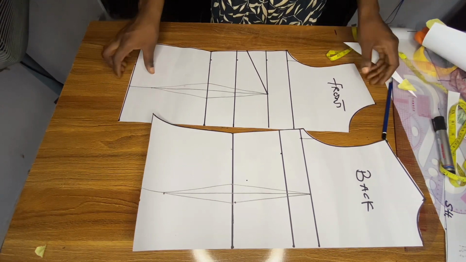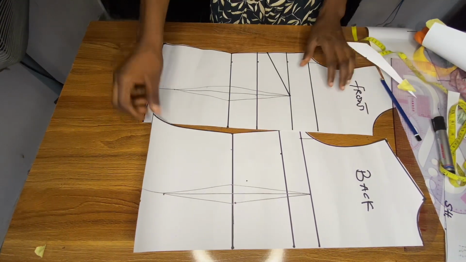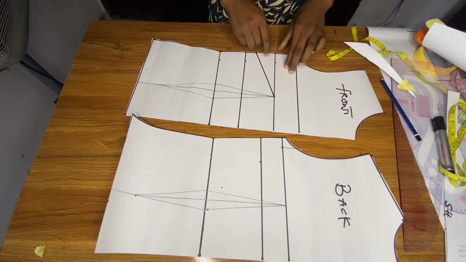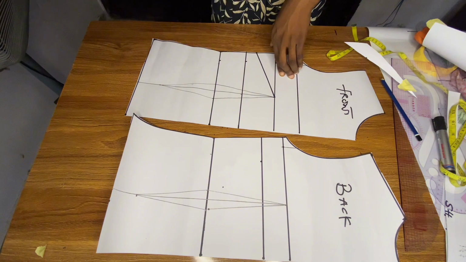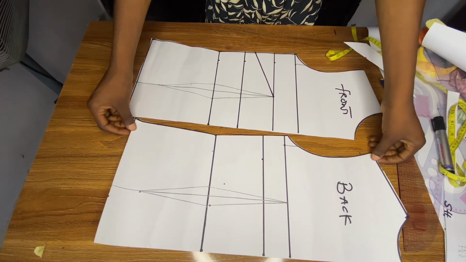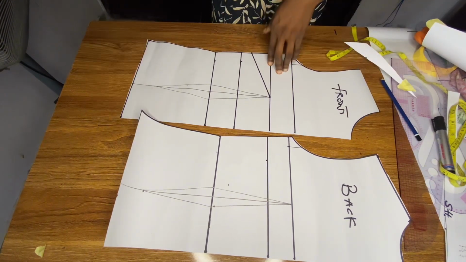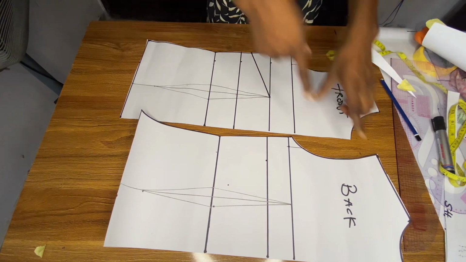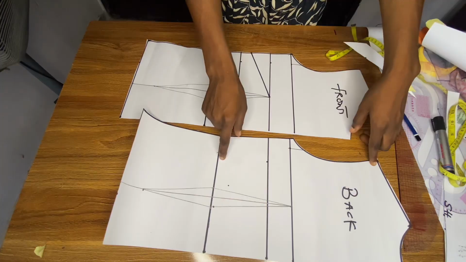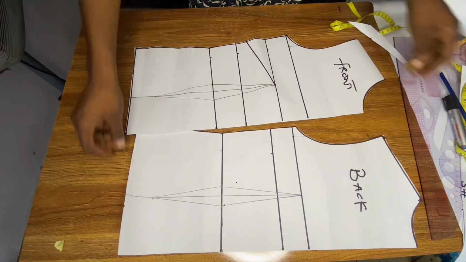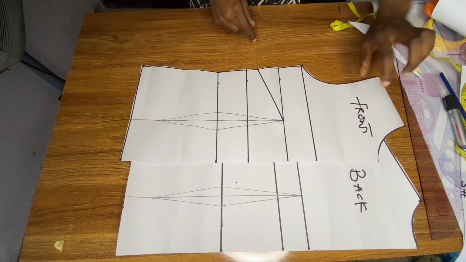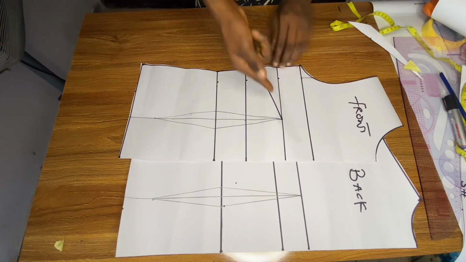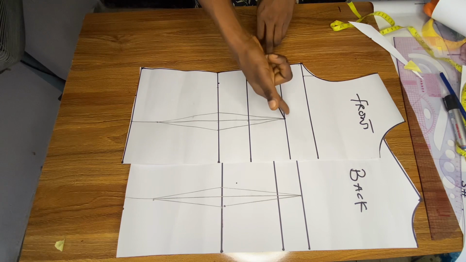So after doing this, you realize by placing this together, the front bodice is longer than the back bodice. Which is the reason why I explained the other time, if you could remember, my shoulder to waist measurement in the front is quite different from my shoulder to waist measurement at the back. That's the main reason why we take in this bust dart.